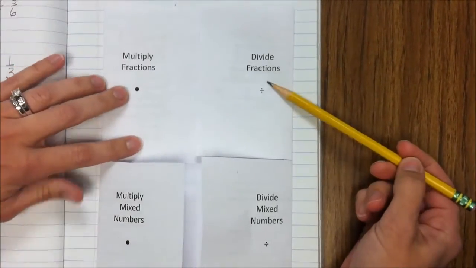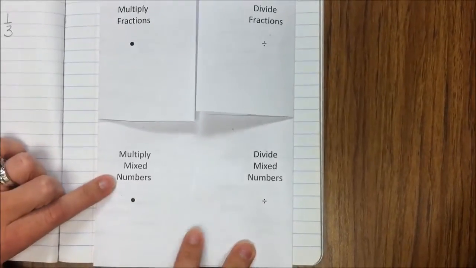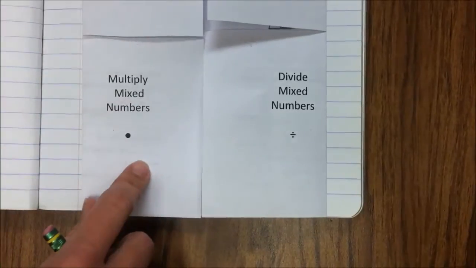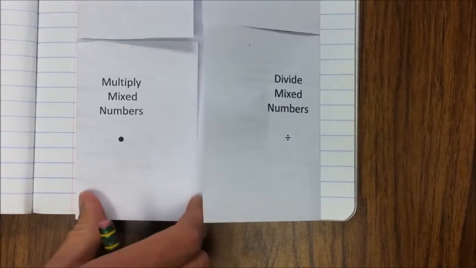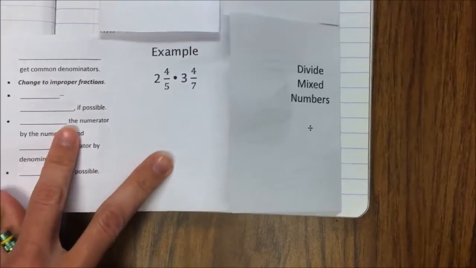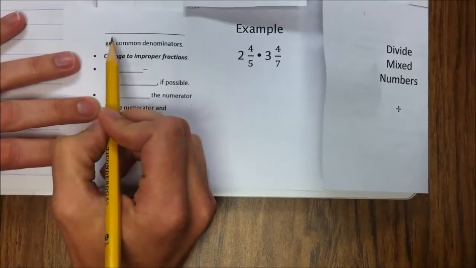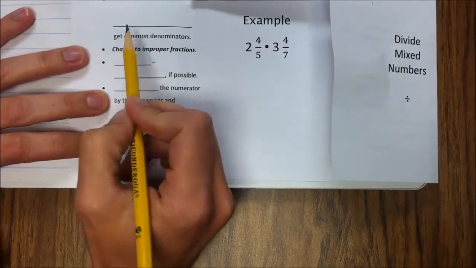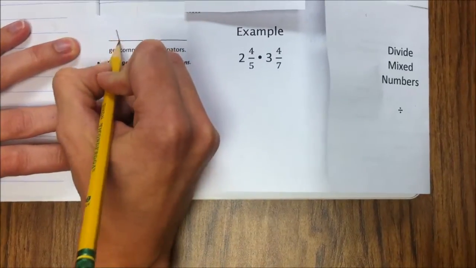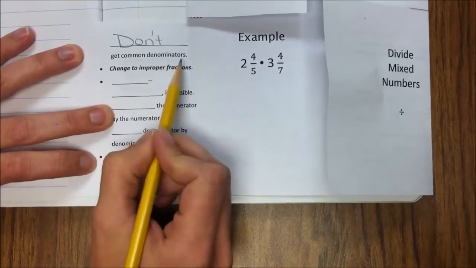We've done the top part, so now we are going to go to the bottom, multiply mixed numbers and divide mixed numbers. We're going to start with the multiply mixed numbers. So when we turn over that first flap, we're going to start at the top, and again with multiplying and dividing you do not find a common denominator. So you're going to write don't get common denominators.